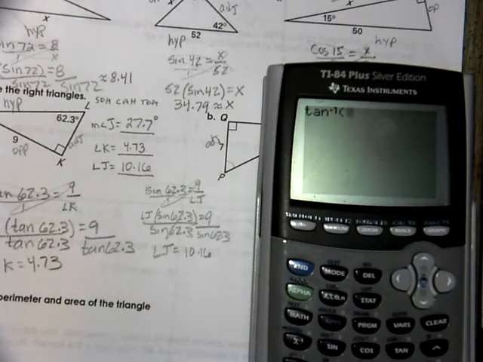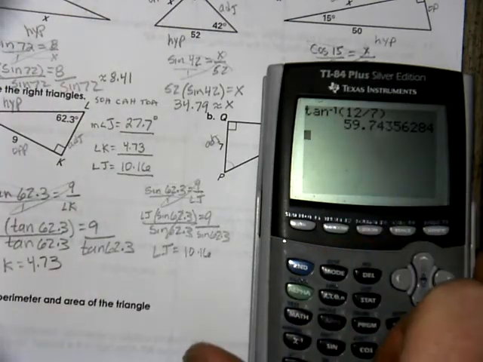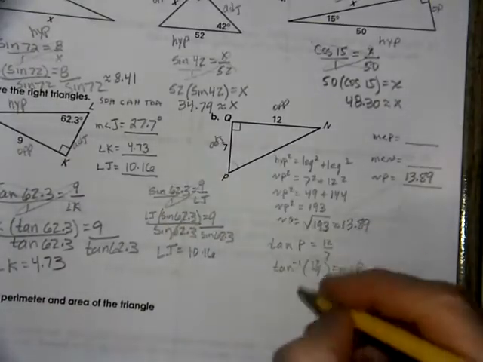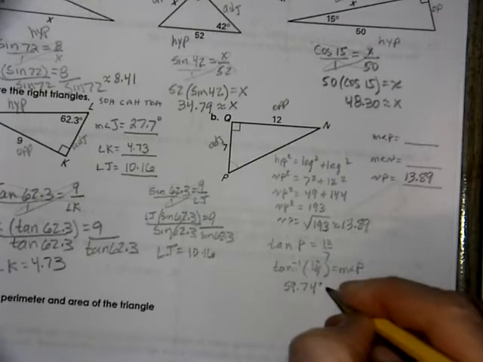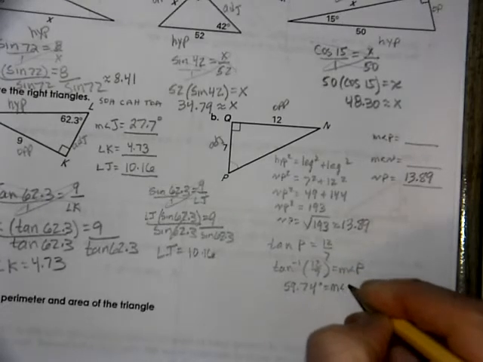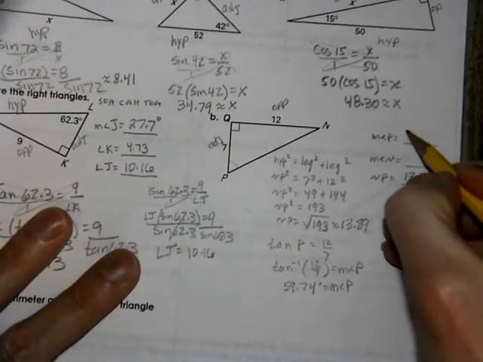You have to use parentheses, 12 divided by 7. Some calculators automatically put the parenthesis there, other ones don't. You need to have the parenthesis to be sure that you get 59.74. And that is a degree. It's not a side length. It's a degree.